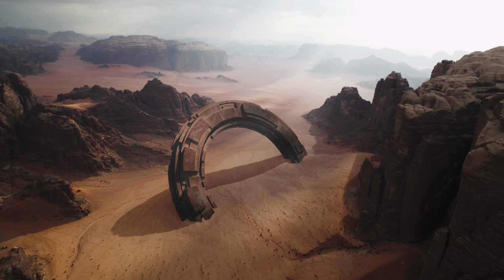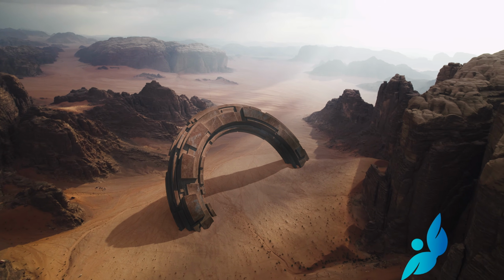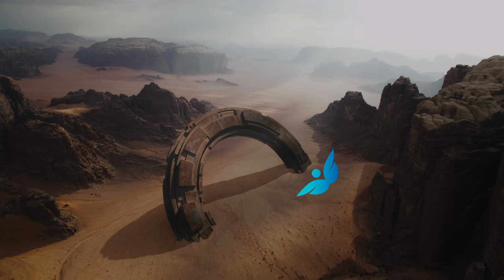Let's take a look at how we can integrate 3D models or effects into our footage using a shadow catcher.